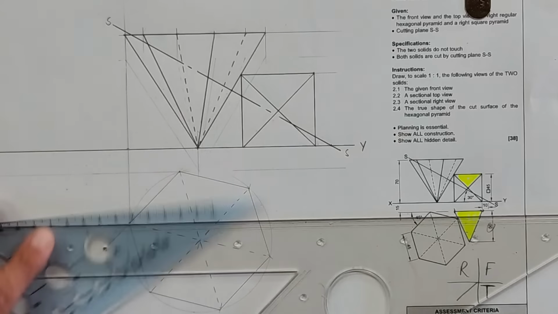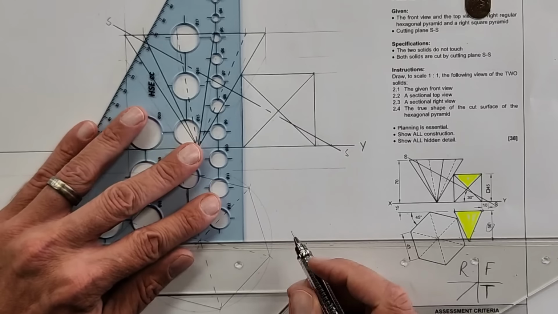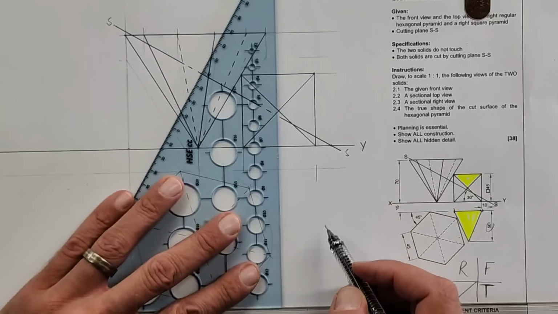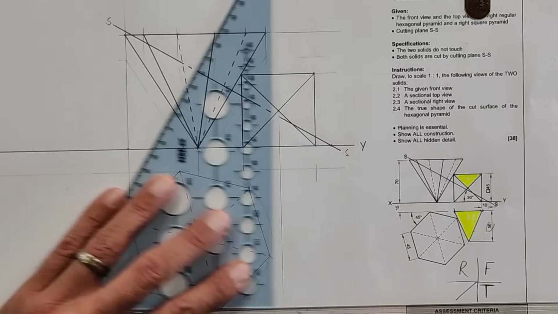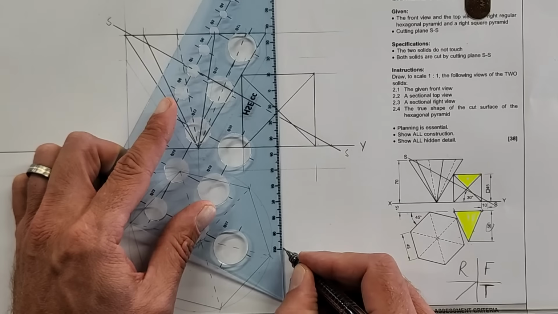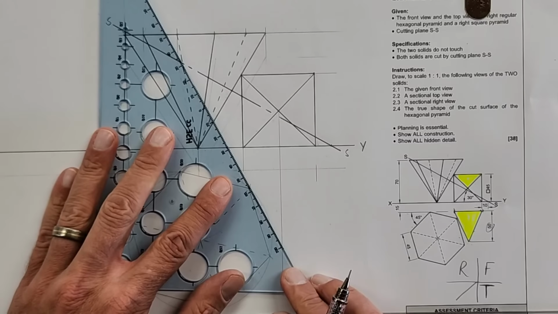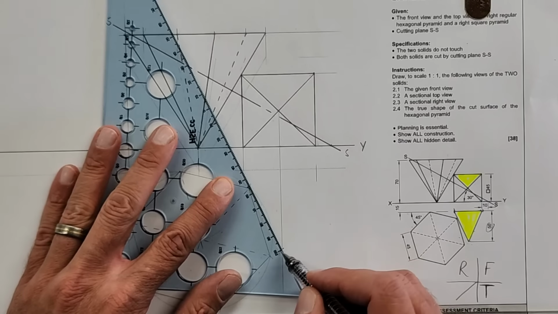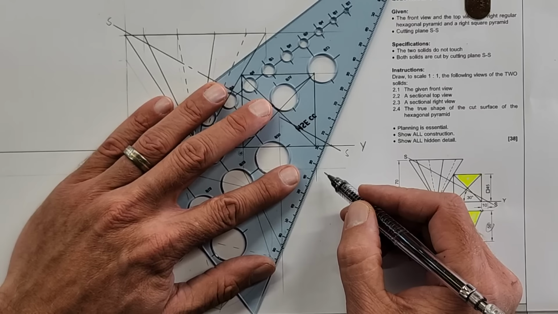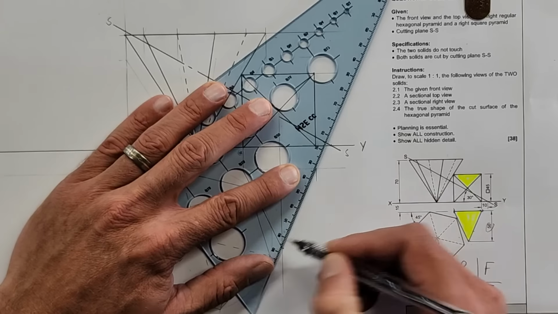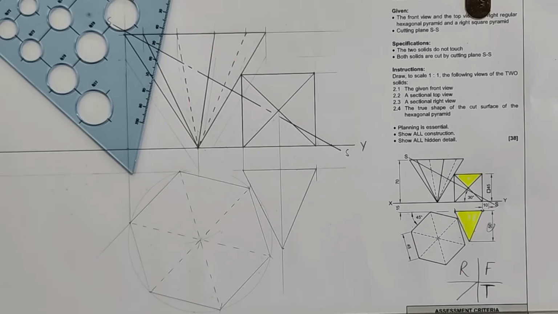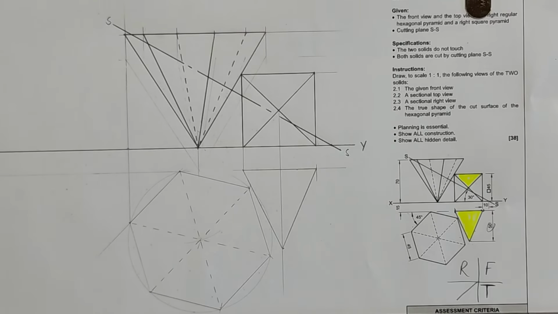Okay, now that can help me to draw my top view. So project that down to this point, down to that point, and the height here is 50. And this is again in construction. Okay, and there I've got confirmation of the little space here. Okay, now I've taught you guys all the way up to now to number, and I'm going to stick to that as a great idea.